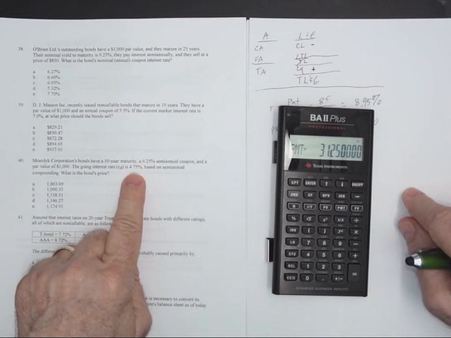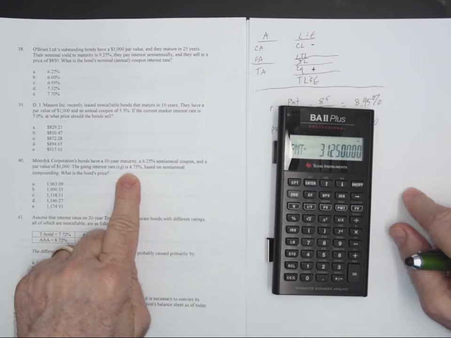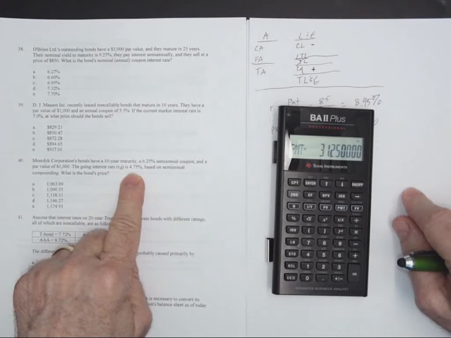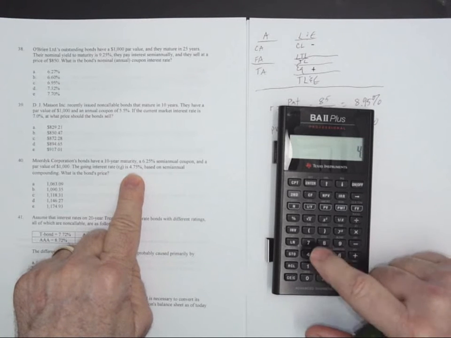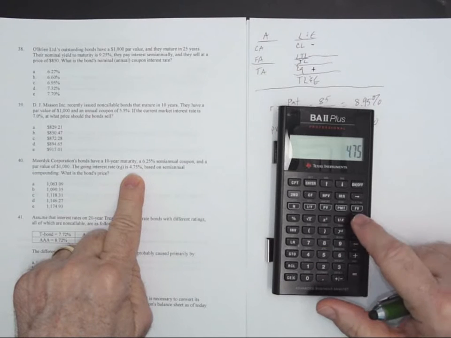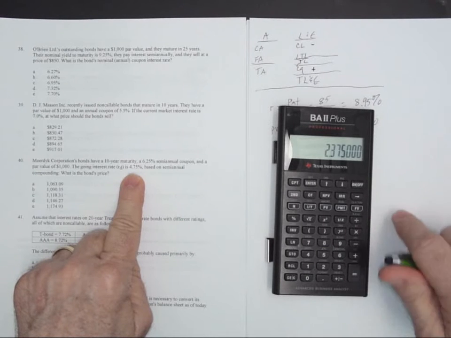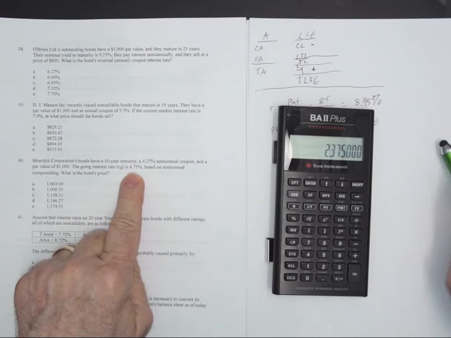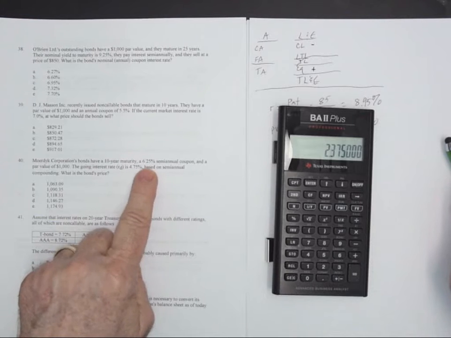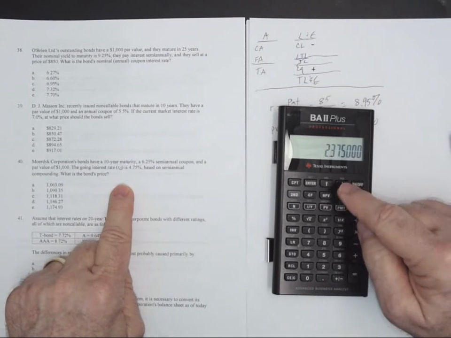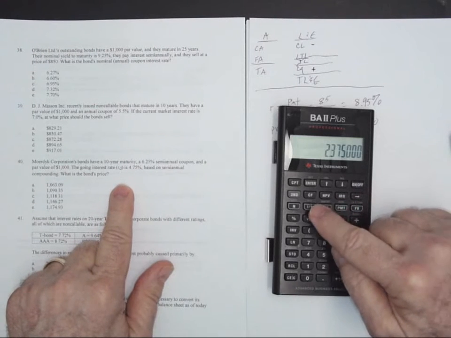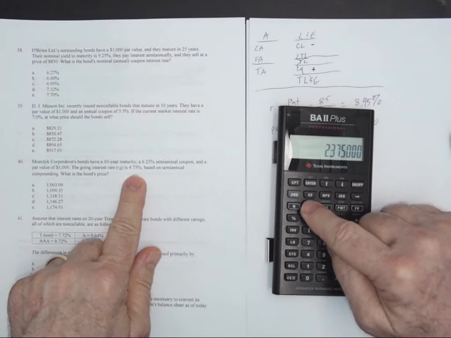The going rate is 4.75 based on semi-annual compounding. Okay, so we need to divide that by 2. 4.75 divided by 2 equals. Okay, so we've got that in there. Now I think we have everything. We need to put that in as our I.